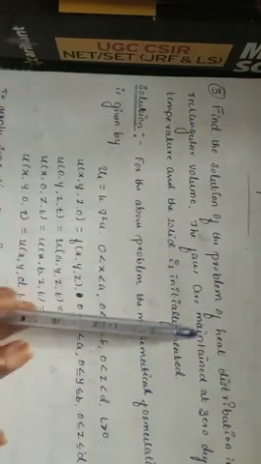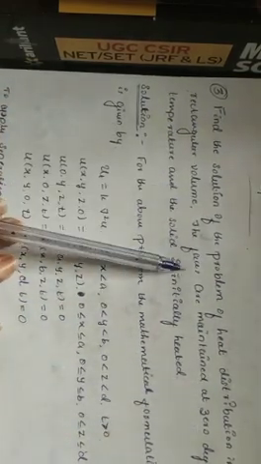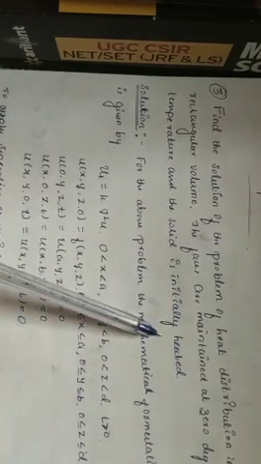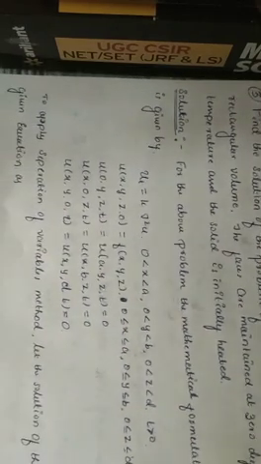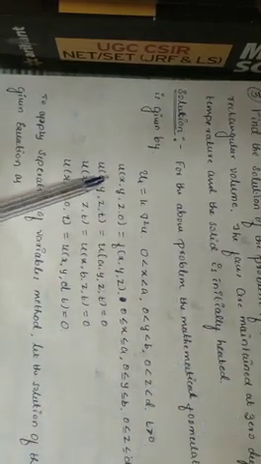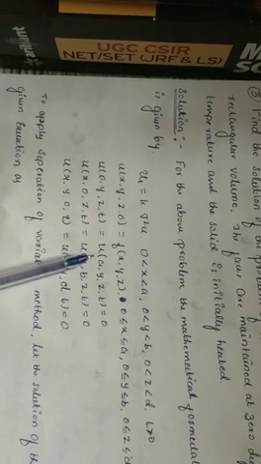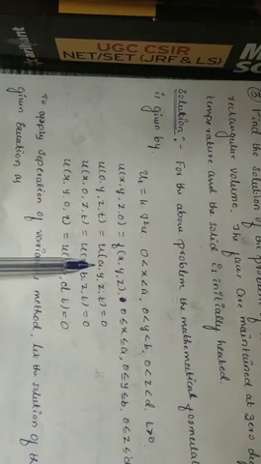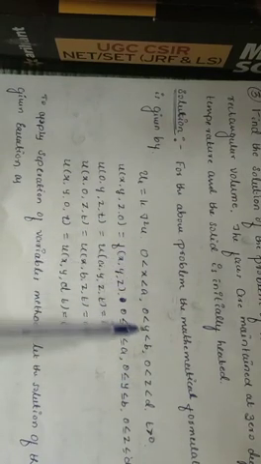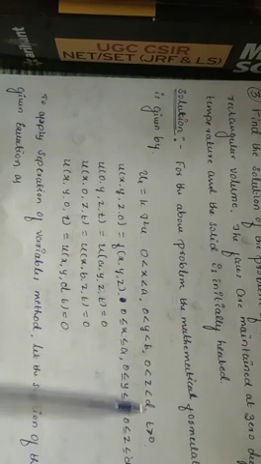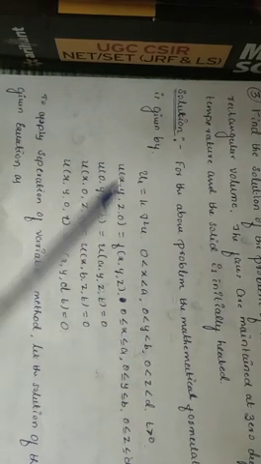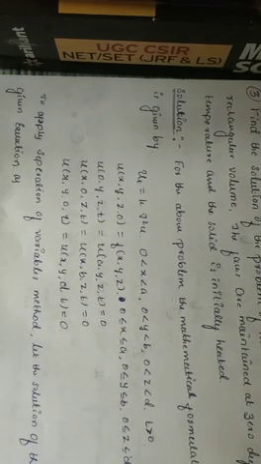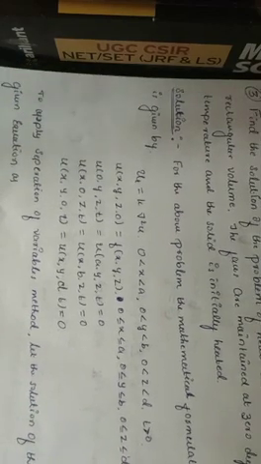Okay, here they have asked heat distribution in a rectangular volume, the faces are maintained at 0 degree temperature and the solid is initially heated. That means initial and boundary conditions. So 0 degree temperature means u equals 0 at x equals 0 and u equals 0 at x equals a. Okay, look here, x lies between 0 to a, y lies between 0 to b and z lies between 0 to d. So looking at what the initial condition and boundary conditions are, you should go on solving the next problem. Okay, so this is for you.